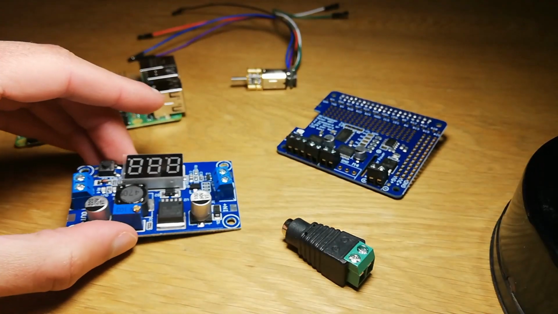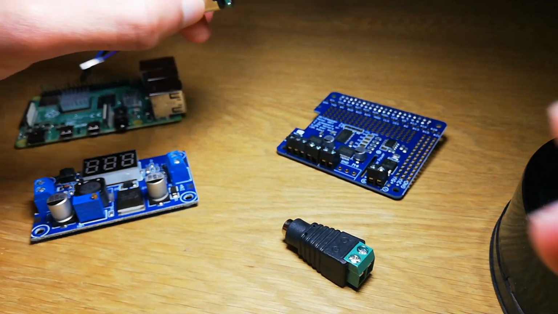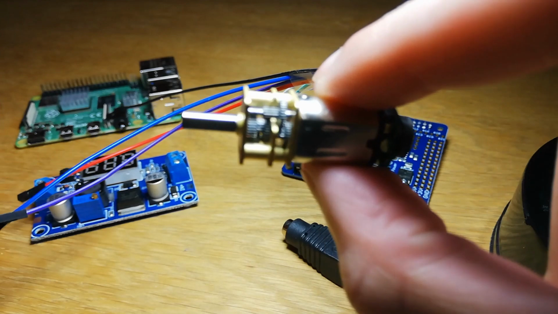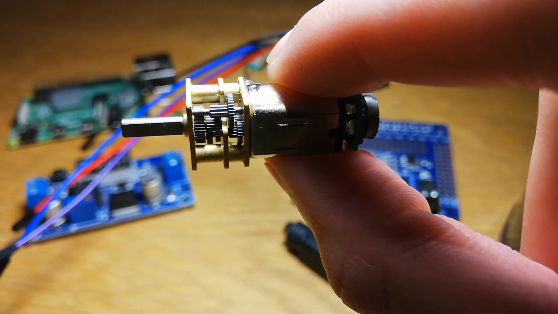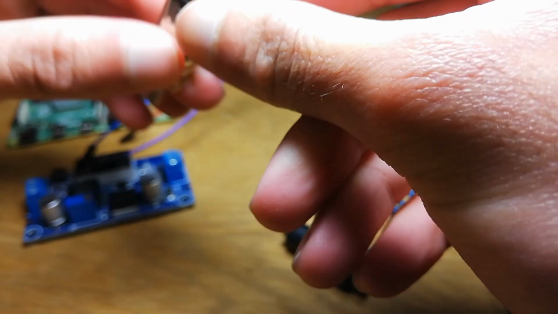I've chosen to use Pololu's micro DC motor, as you can purchase these along with Pololu's magnetic incremental encoder, and these sensors will allow us to measure the speed as well as direction of the motor.